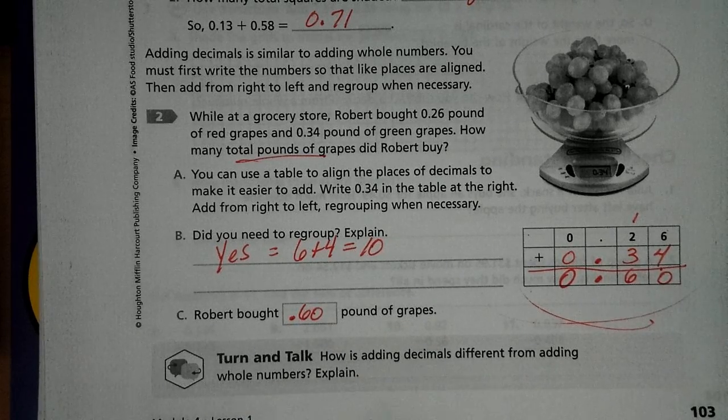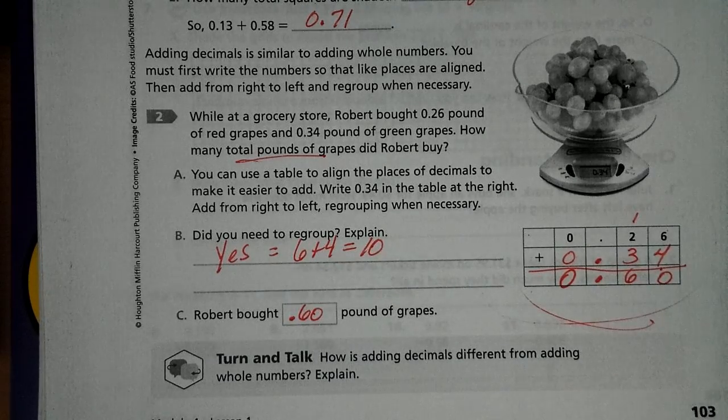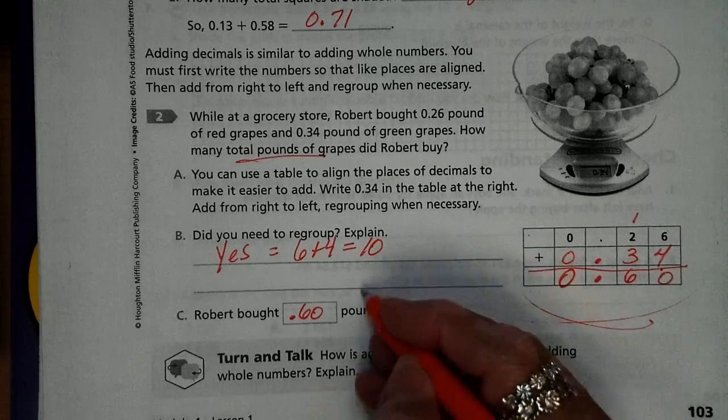Alright, so it says, how is adding decimals different from adding whole numbers? Well, we already discussed that too. How is it different? This will help. You wouldn't need to put the 0 though in that. Wouldn't you not need the 0 in the 0.60? Wouldn't you just be able to put 0.6? Yeah, I could. I could say 6/10 of a pound, yeah.